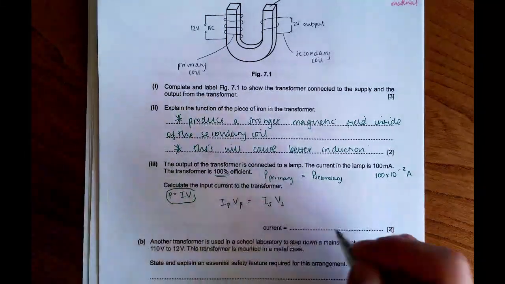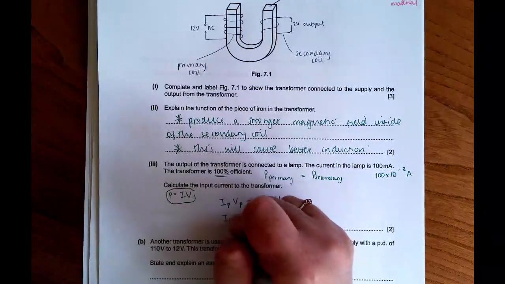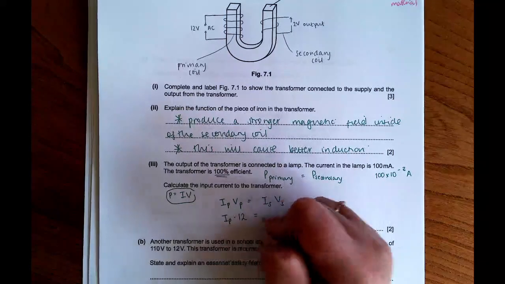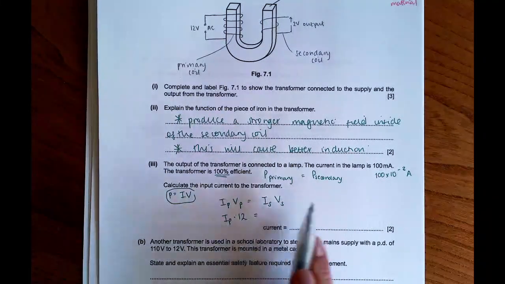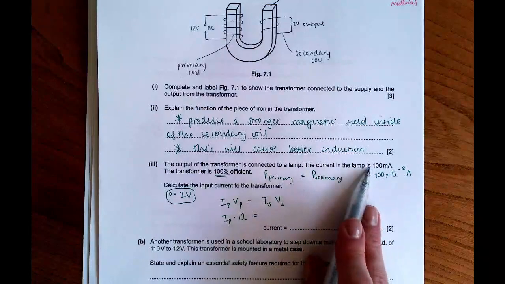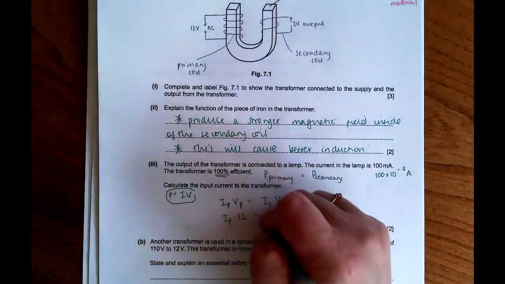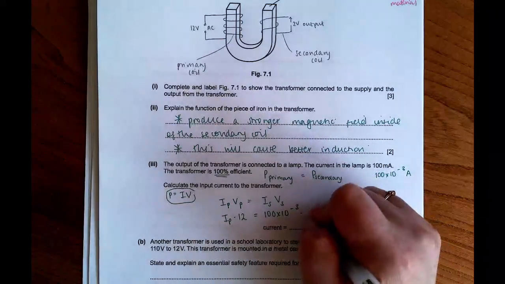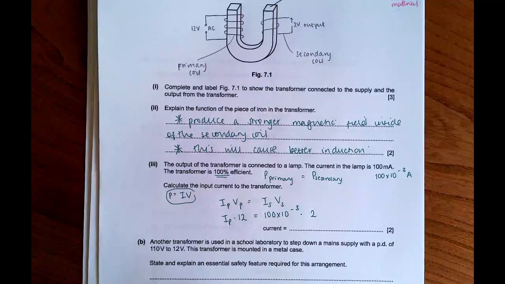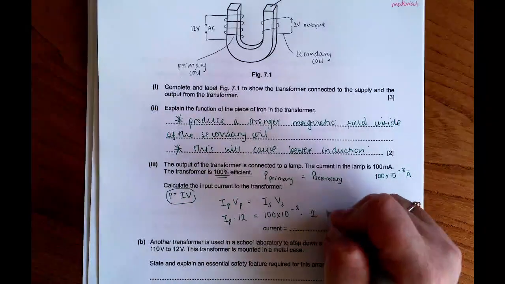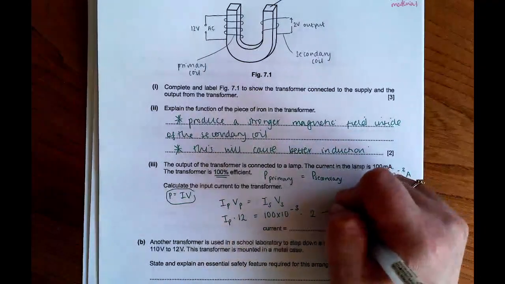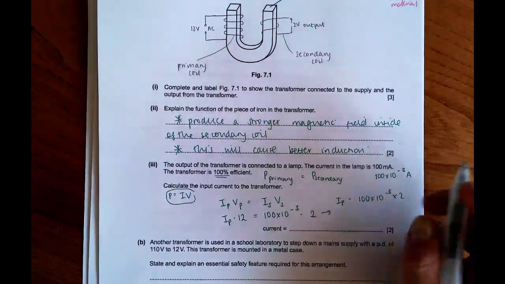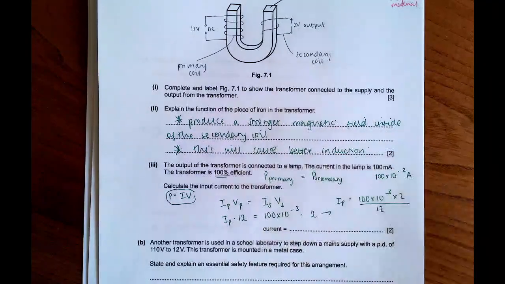So we already know that we want to find IP. We're told that the voltage across the primary is 12. The current across the secondary, because the lamp is connected to the output, which is the secondary, is going to be 100 times 10 to the minus 3 multiplied by 2, because that's my output voltage. Okay, so I can then say that IP is equal to 100 times 10 to the minus 3 times 2 over 12.